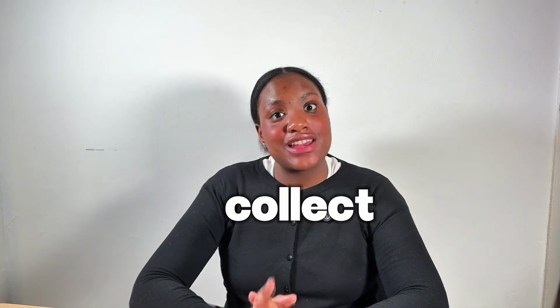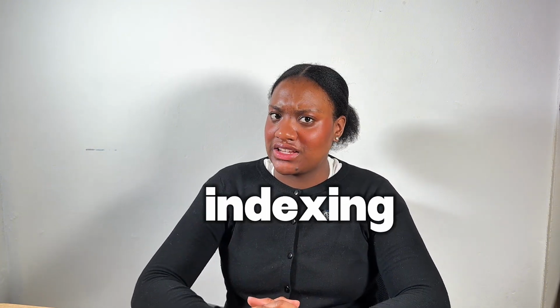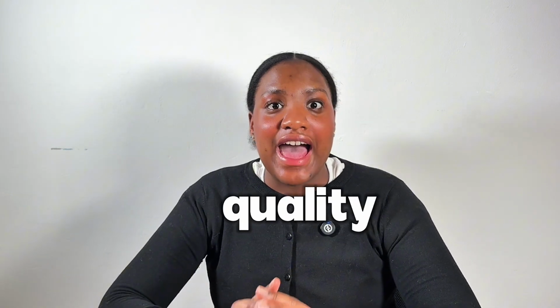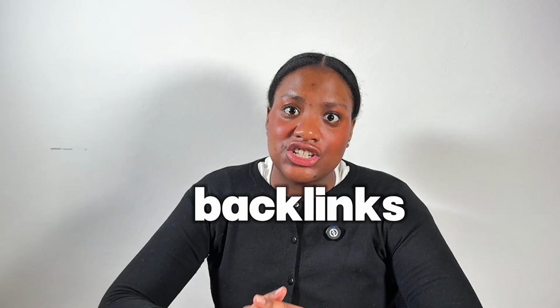For search engines to include your website in results, they must first crawl and index it. Crawling involves scanning your site to collect information, whilst indexing ensures that the data collected is organized and stored. However, the real challenge lies in ranking. This is where search engine algorithms come into play. These algorithms consider hundreds of factors such as keyword usage, content quality, and the presence of backlinks to determine the best results for a given query.